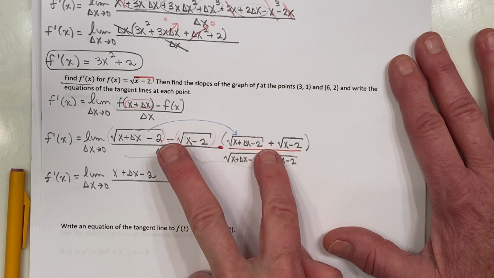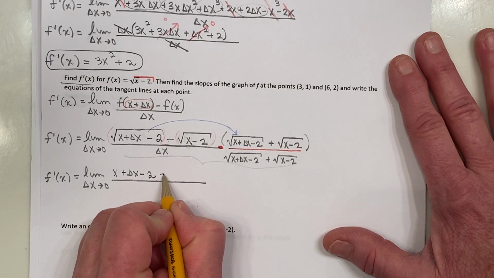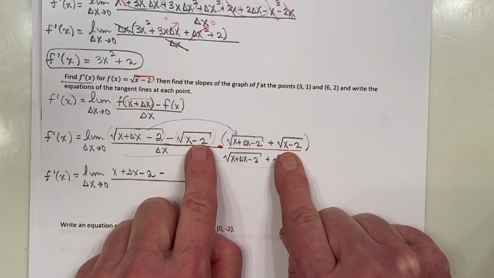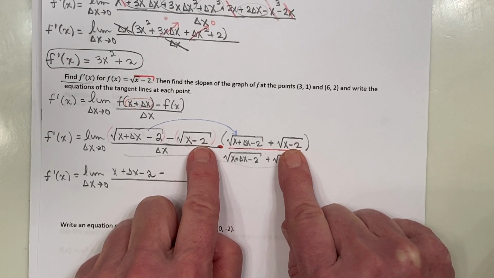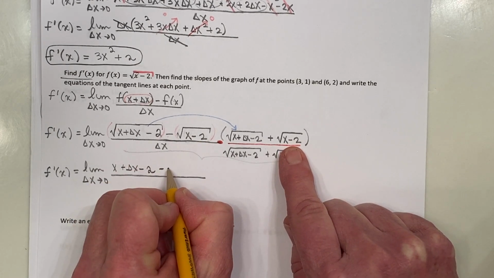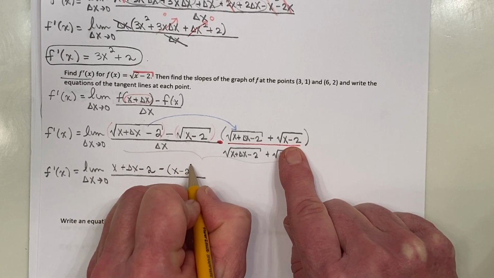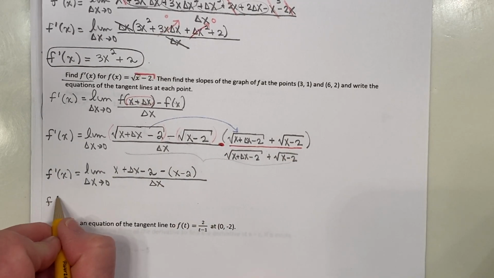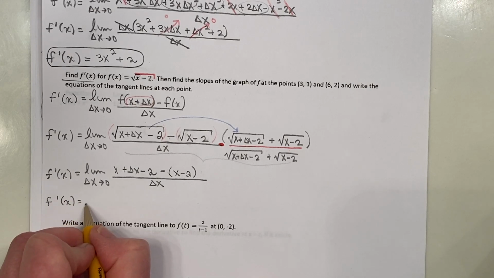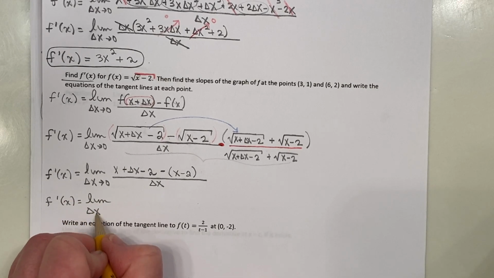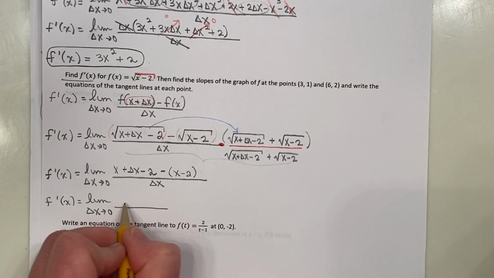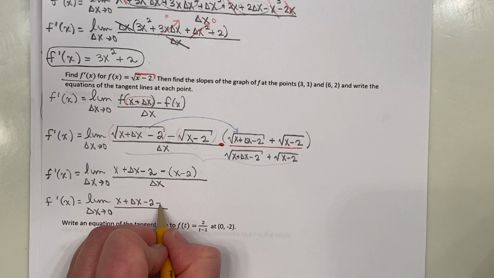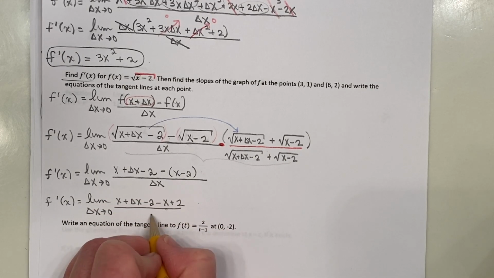And then I have a minus times a plus, so that's minus. And I just have to multiply these last two, no outside or inside terms. So multiplying these two together, same radical, gives x minus 2, but make sure you put that in parentheses, or at least distribute the negative. Okay, let's clean that up a bit. I got x plus delta x minus 2 minus x, I'm at the distribution, minus x plus 2, over delta x.